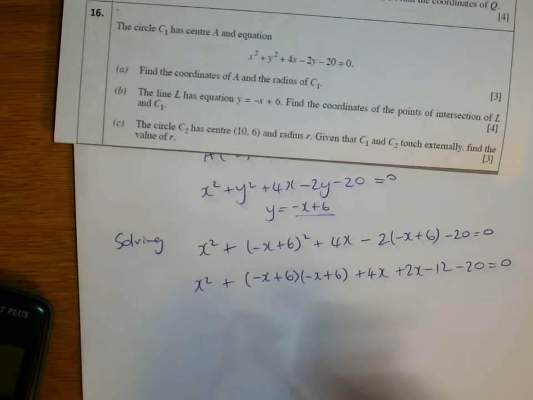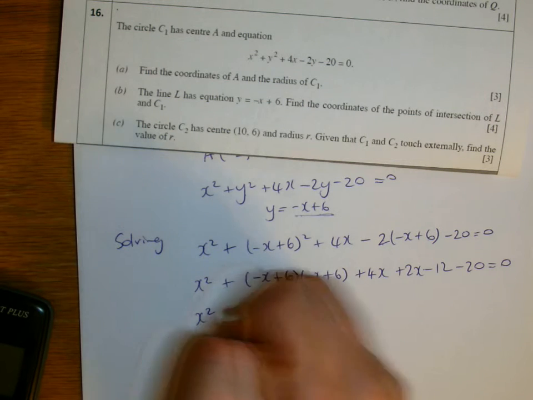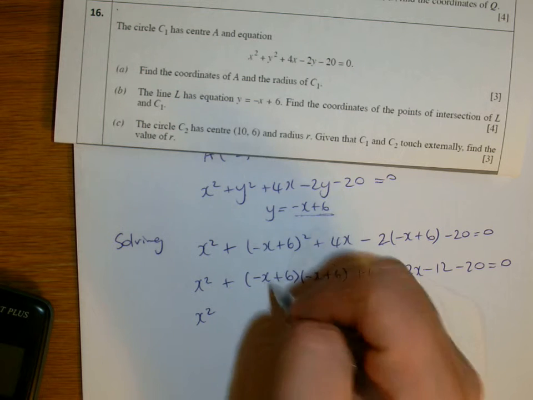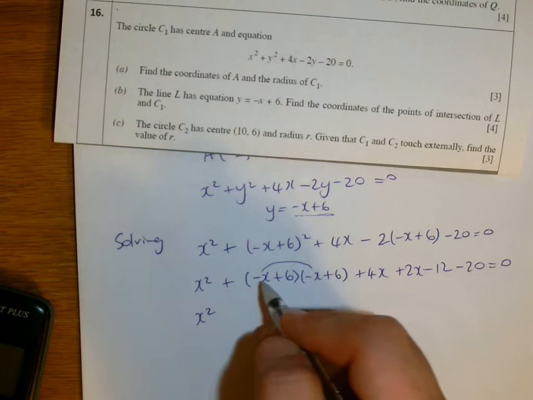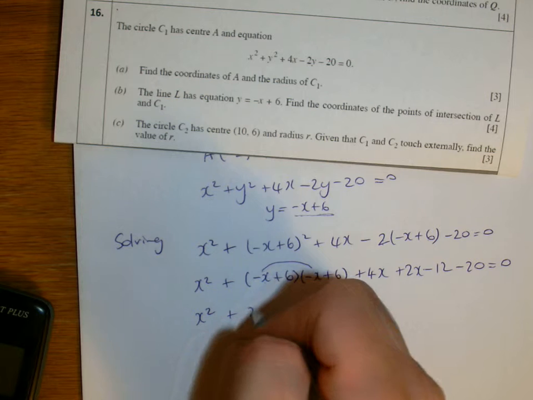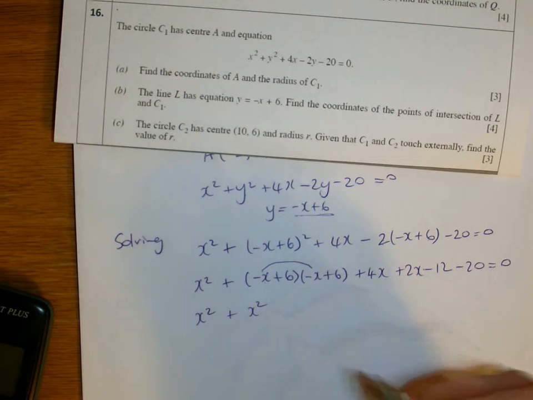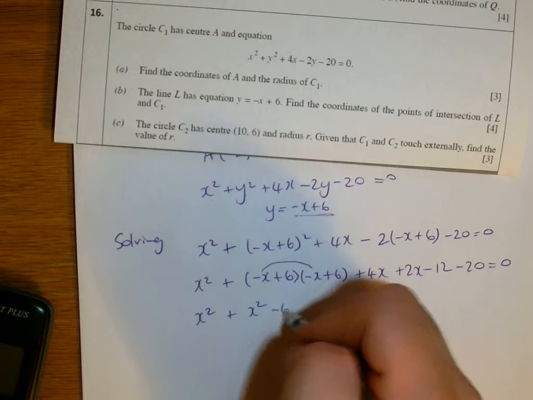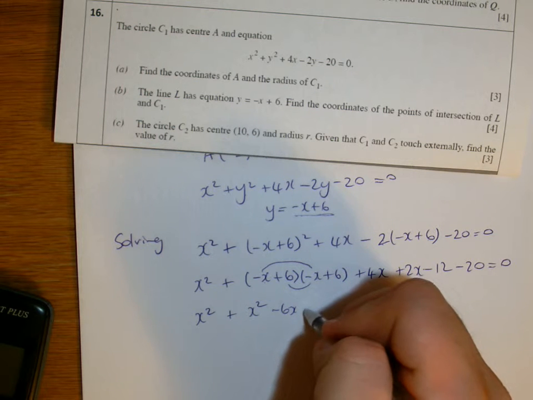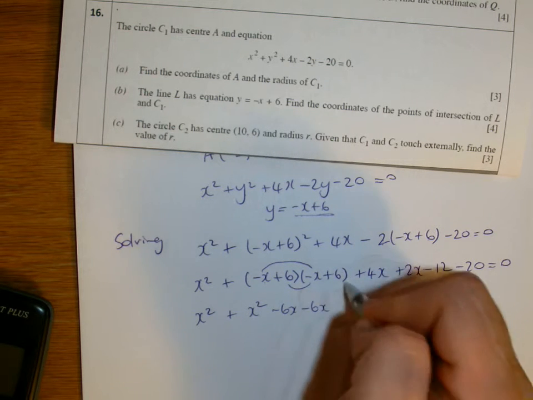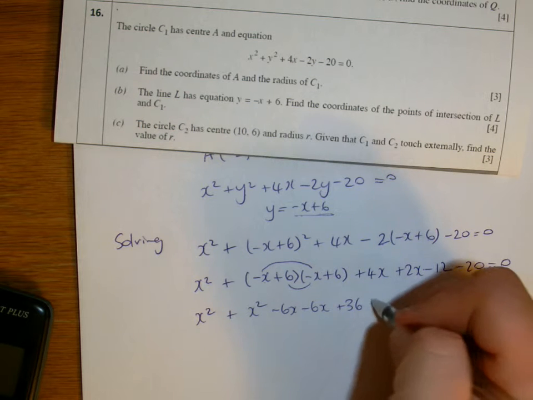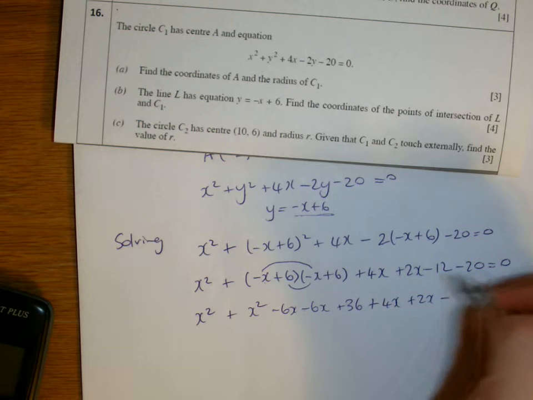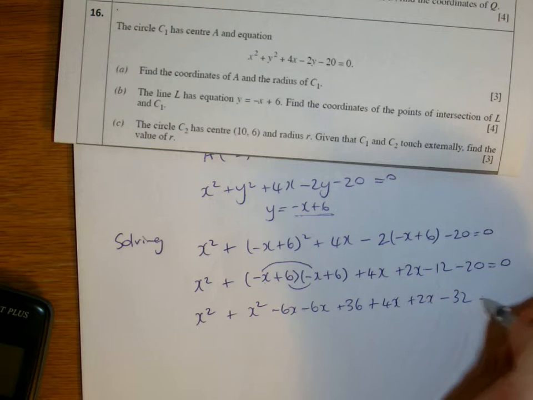Then I've got all this to simplify, so x squared. Now FOIL here, so minus x times minus x, we'll do that first. Minus times a minus is plus x squared. And then you've got the outers, which is minus 6x, inners, which is minus 6x again, and the last, which is plus 36. Plus then 4x, plus 2x, minus, I might group these together, 32 equals 0.